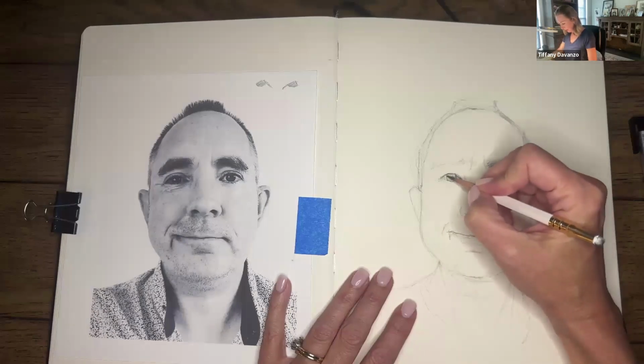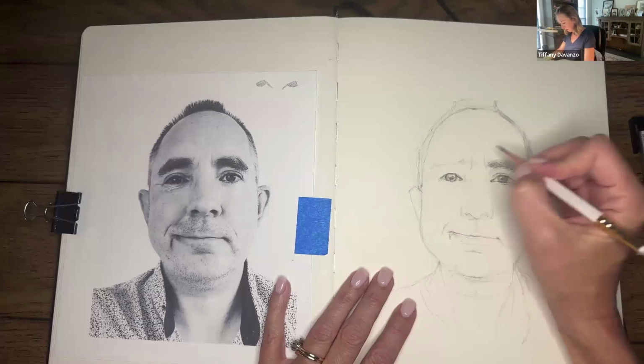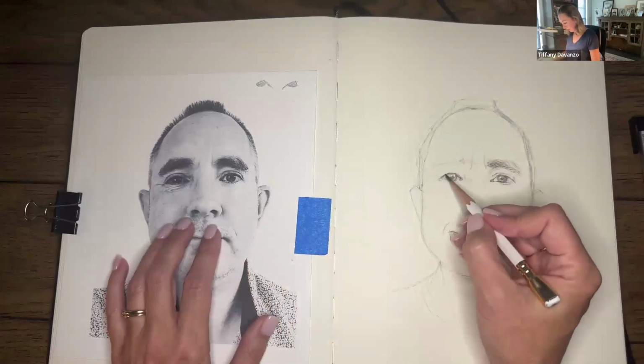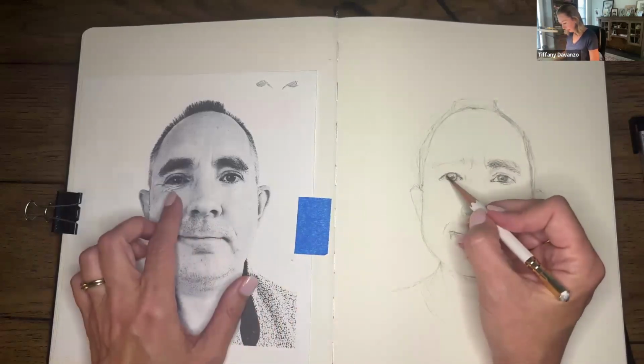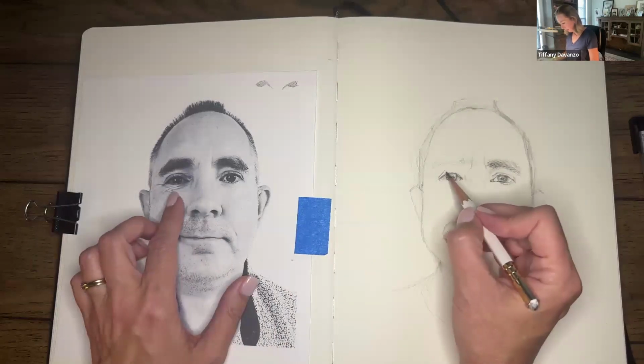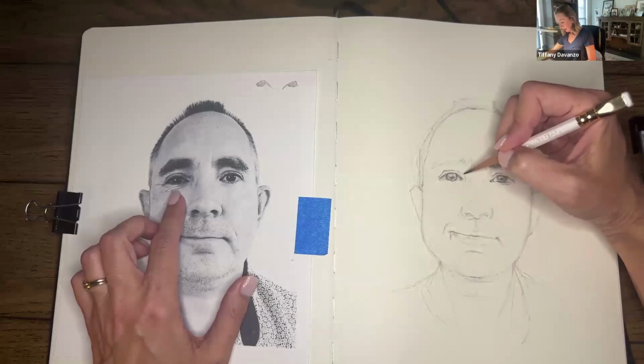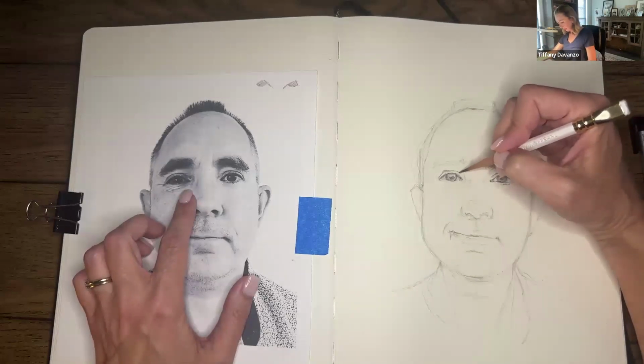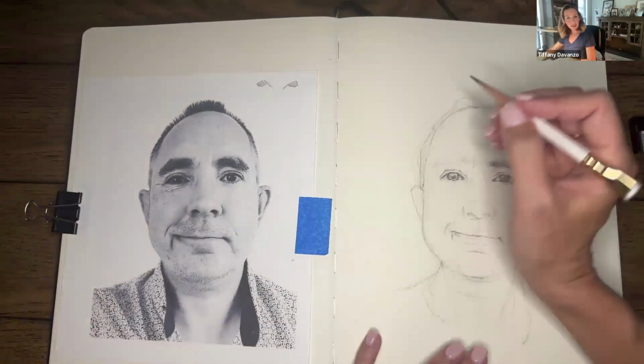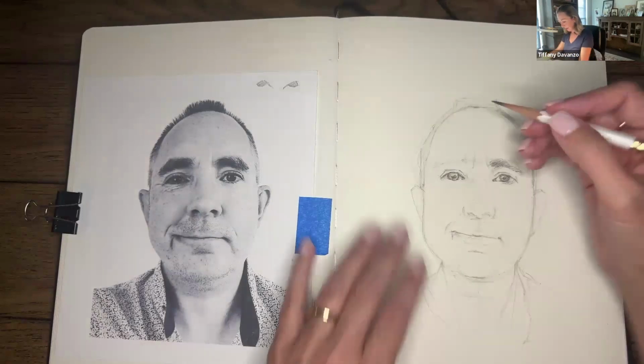Still feel like that's a little close together. So I just keep shifting things over. And you can see I'm getting a little tighter, so I'm using my wrist more.